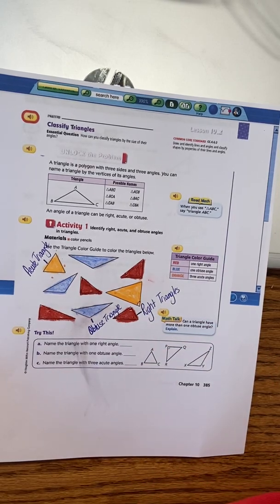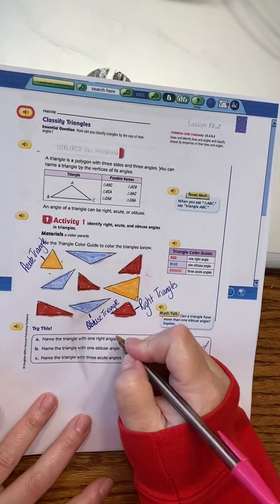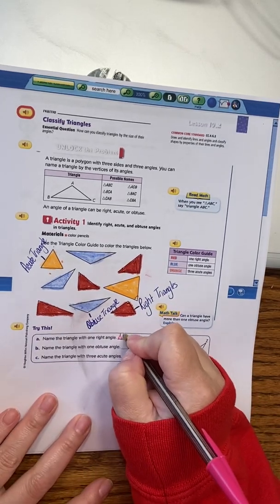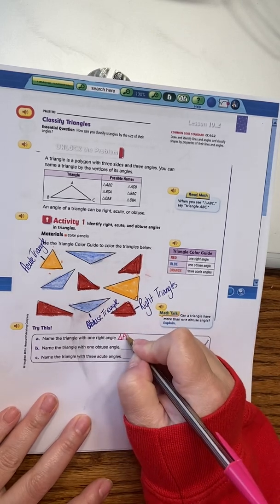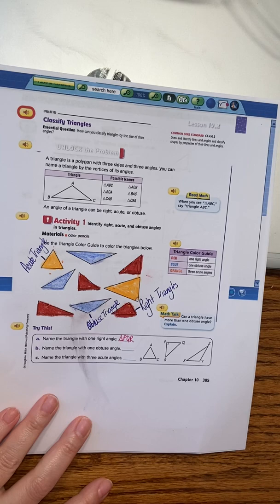Now, let's try A. I know it's a little smeared now, but let's try A. It says, name the triangle with 1 right angle. Which one do you see that has 1 right angle? I see it too. It's triangle PQR. And it really doesn't matter what order you put your letters in.